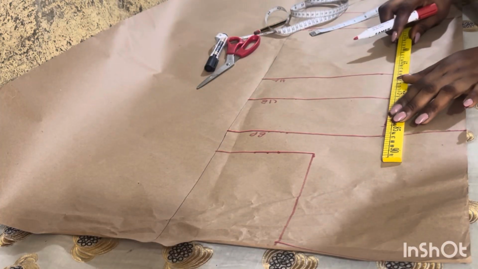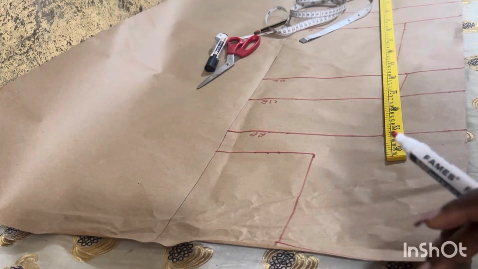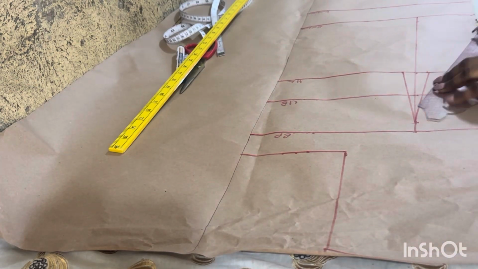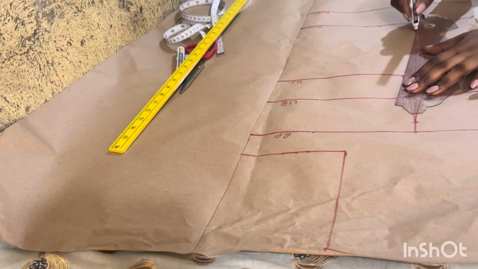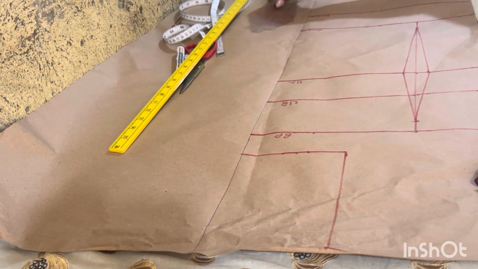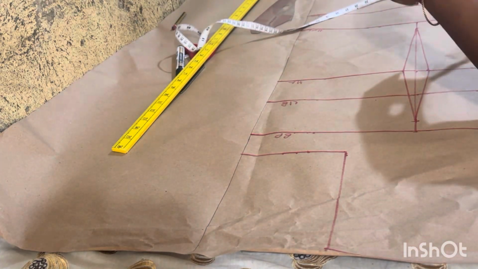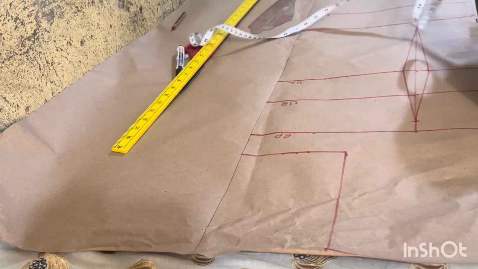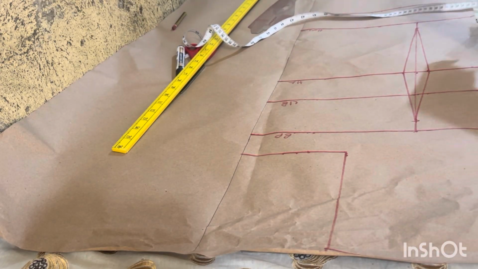So after marking 1.5 on both sides on the half length, I would connect it to my bust point, the 1 inch I came down from my bust point, and I will do the same thing for the 1 inch I went up from my hip line, as you can see. So this is my darts. So my darts intake is actually 1.5, not 1, as we do in most basic bodies, but I want this dress to be really snatched, reason I took 1.5.